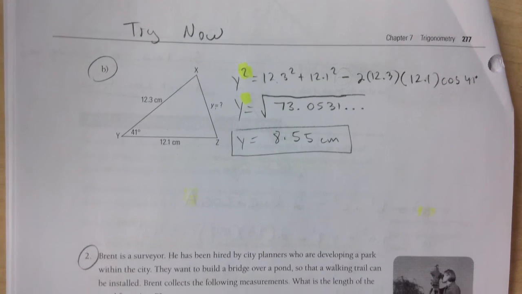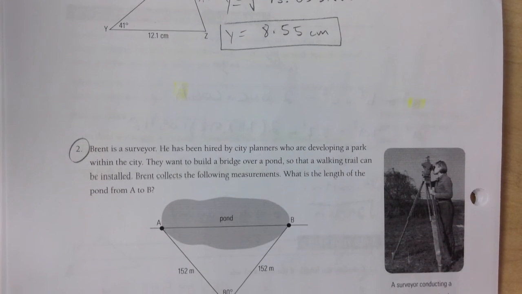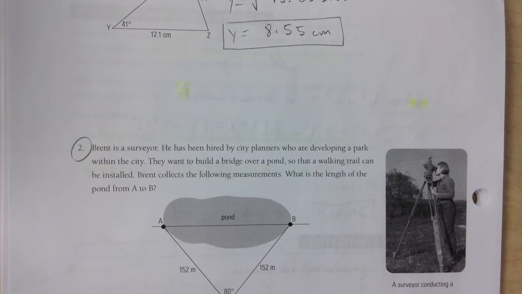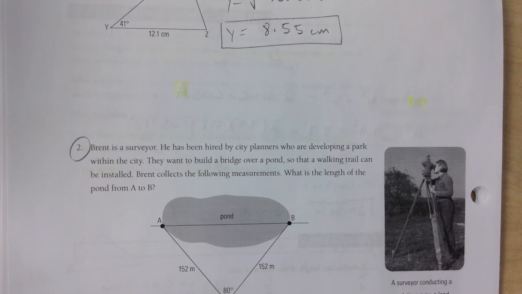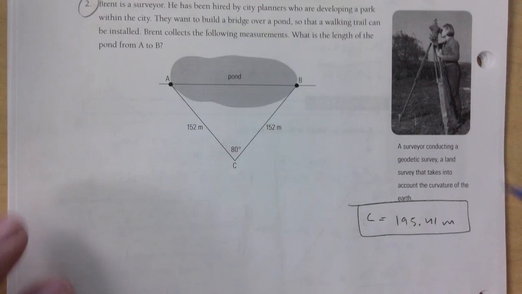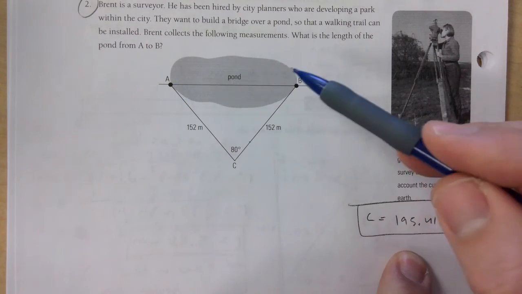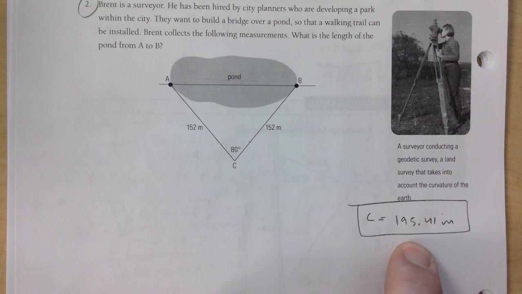I'll give you the answer to this one here. This should be on the side here. C is equal to 195.41 meters. You can't see that because I'm covering it. There it is. That's the answer to this question right here. That's the length of the pond right here.